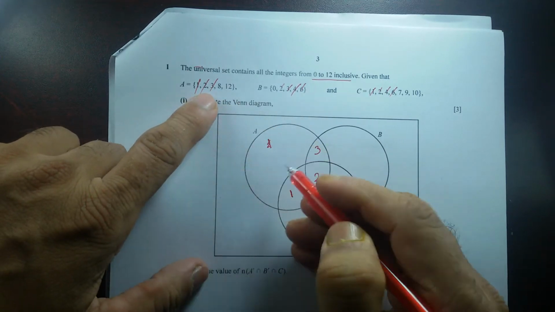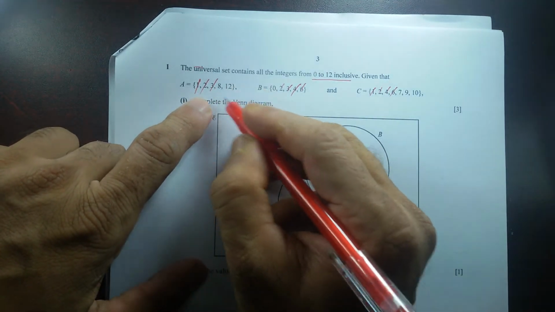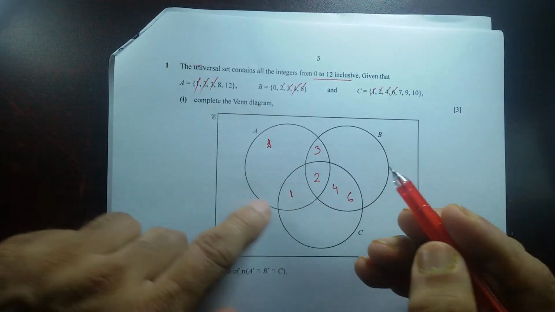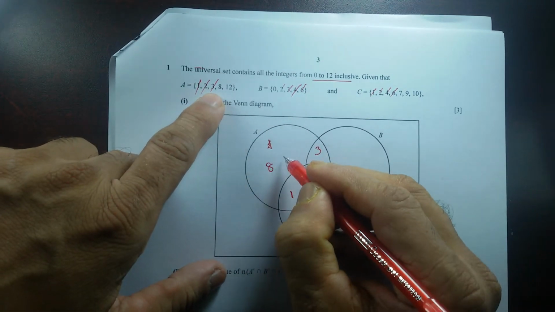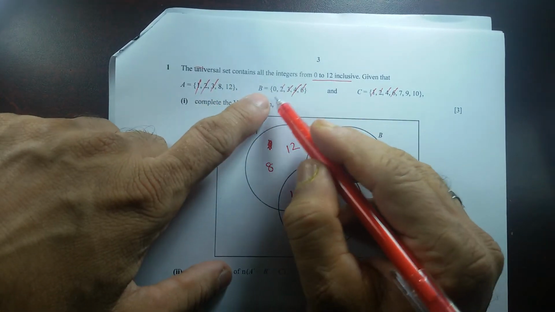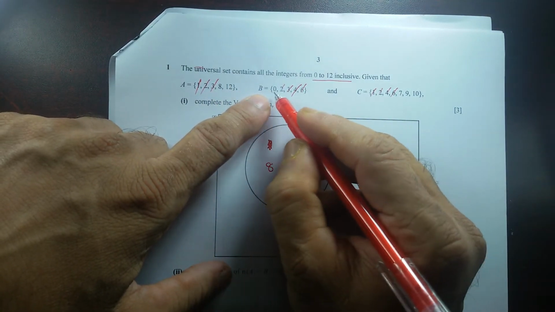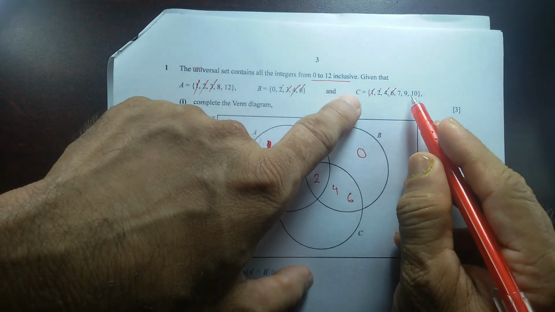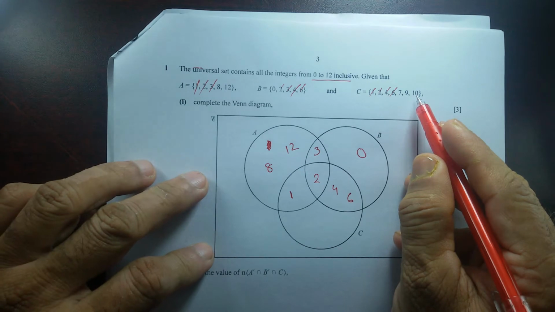Now 8 and 12 are the elements that belong only to A but not the others. So this is 8 and 12, cancelled out, so that's taken care of. In B, I have only one element left, for this part it is 0. And for C, 7, 9, and 10.